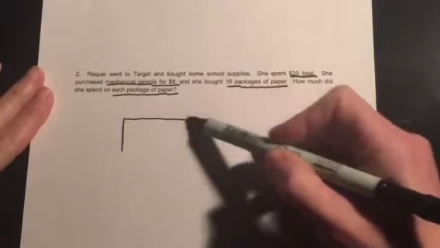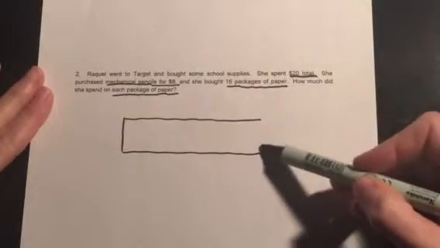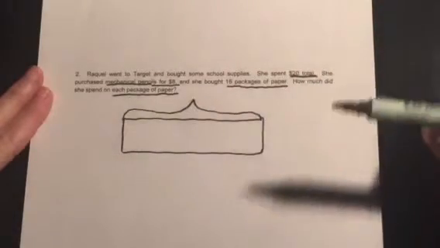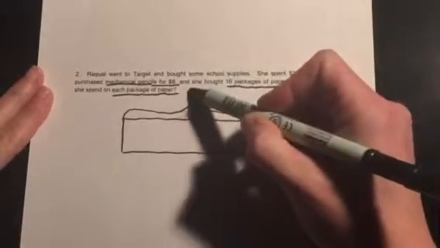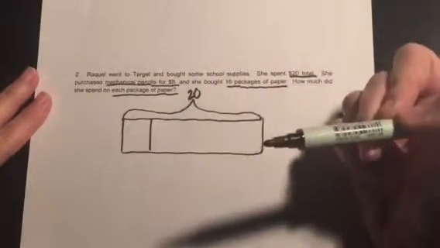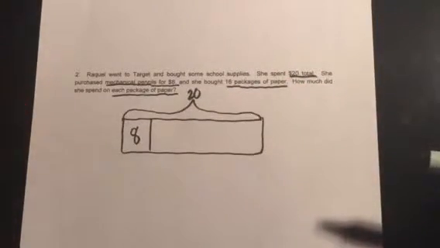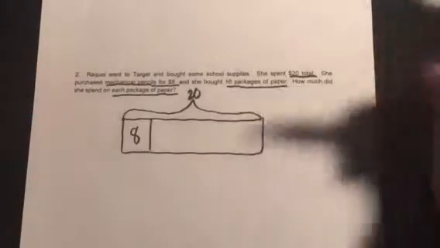So I would first start off with a tape diagram. Okay? And this whole tape diagram represents the entire cost of her little shopping trip, which was $20. And part of that $20 was this $8 that she spent on mechanical pencils. And the rest of this was 16 packages of paper that we don't know how much she spent on. That's what we're trying to find out. So we might make that our variable. I don't know, P for paper.